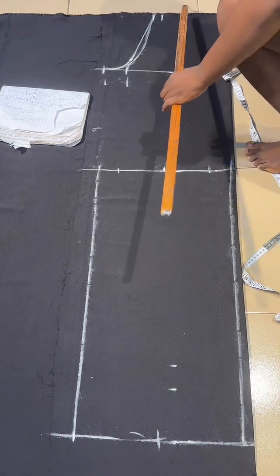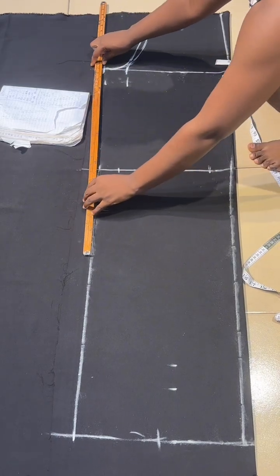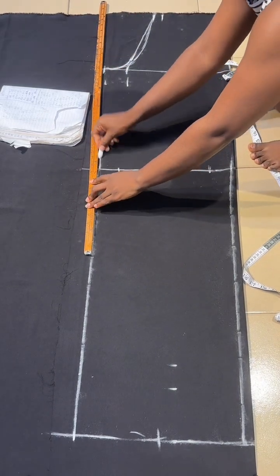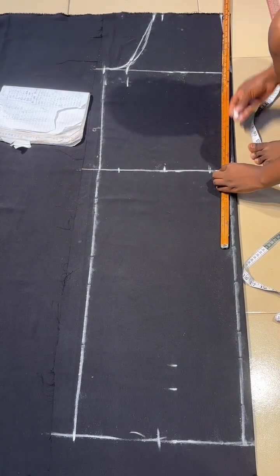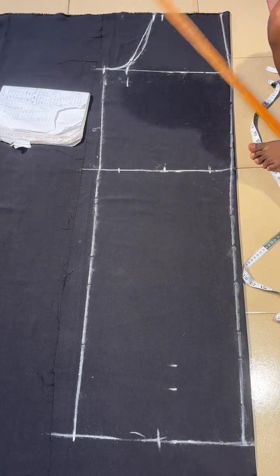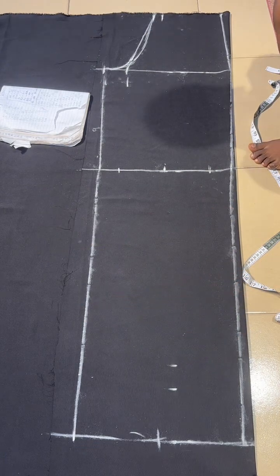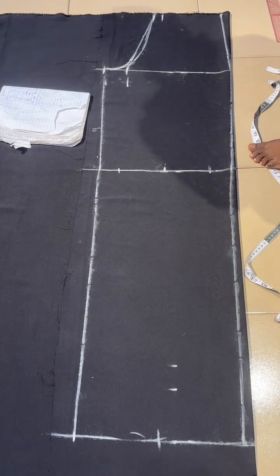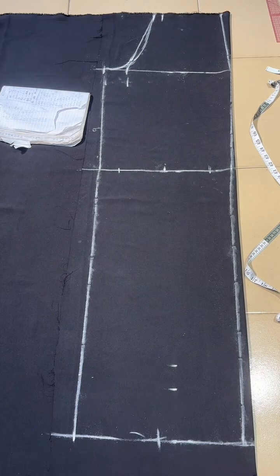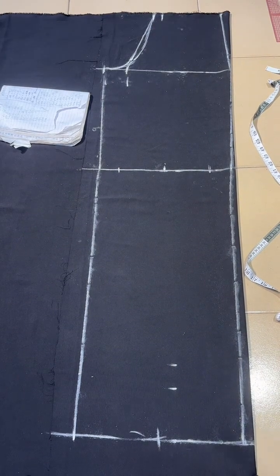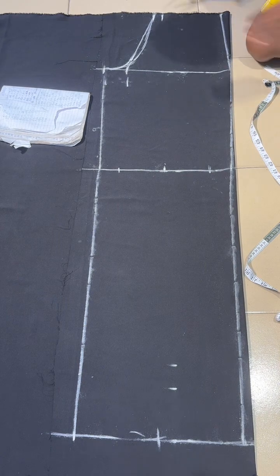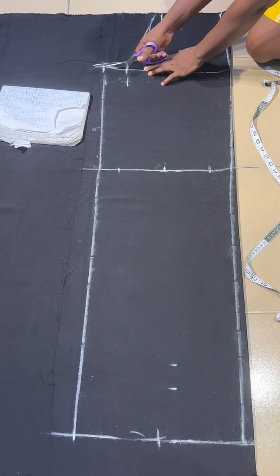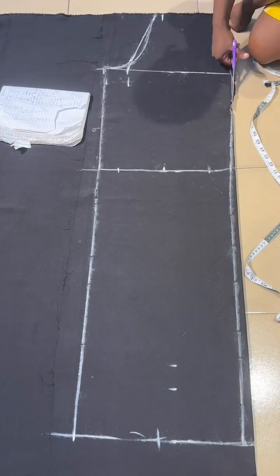So connect everything, connect to the crotch. You see the way I'm connecting it. Please don't go and do one straight line. Don't do it like that. Connect first from the knee to the ankle, and then from the knee to the crotch line. Remember, we did not use the hip line in making this trouser. We only used the crotch line. And then you cut it out.